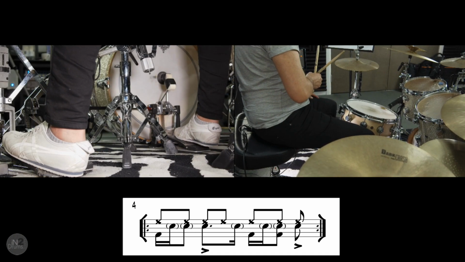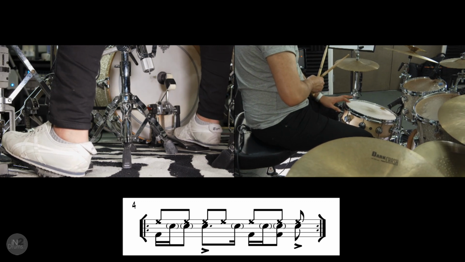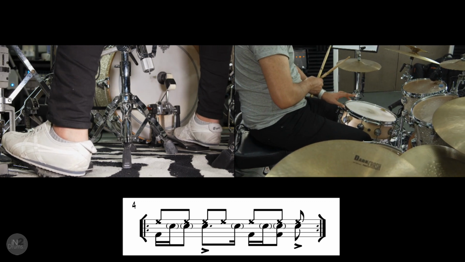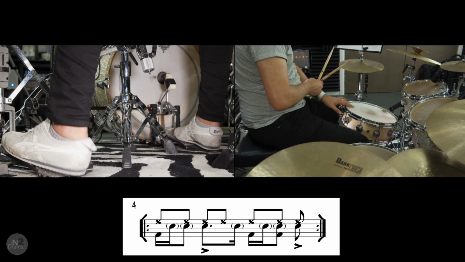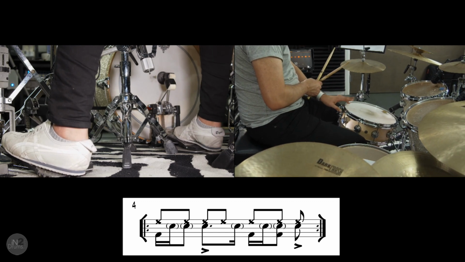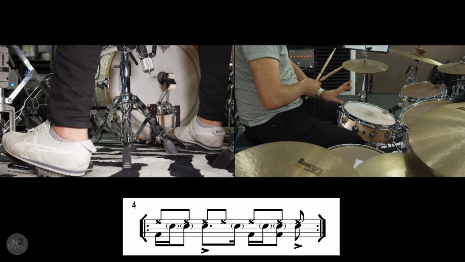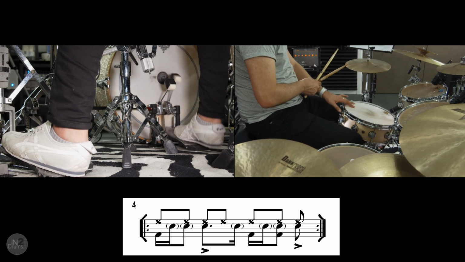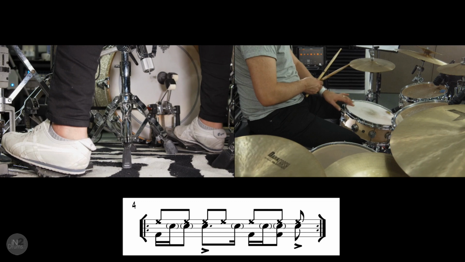All right, so looking at number 4 now, we've got kick on 1 and 3, and the and of 3. So yeah, here we go with that one. So it's 1E and 2E and a 3, 1E and a 2E and a 3E and a 4E, 1E and a 2E and a 3E and a 4E. So here we go with that.